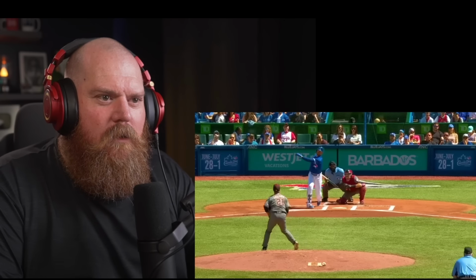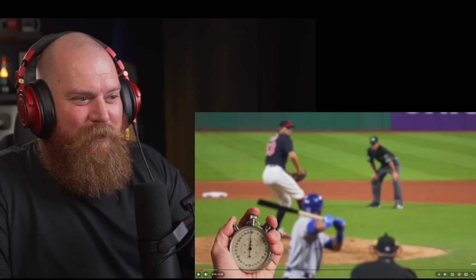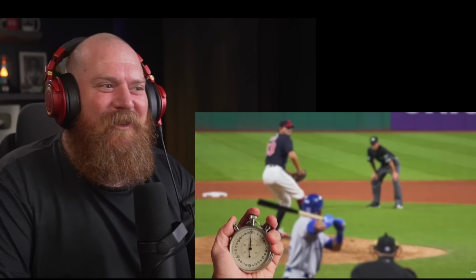What was that? I have no idea. Seriously, what pitch was that? One goes this way, one goes that way, one goes like that, another's doing this. And batters... Is it just me or do they all look the same? They all look the bloody same.